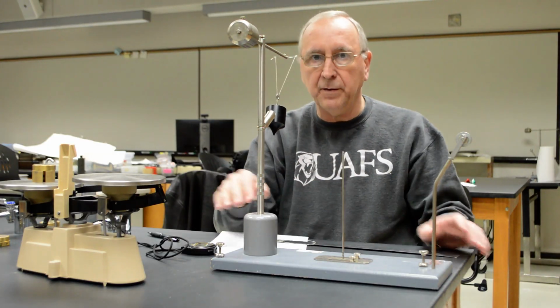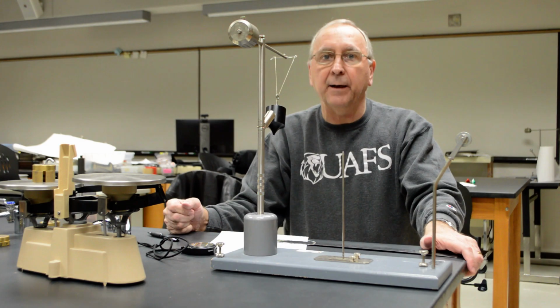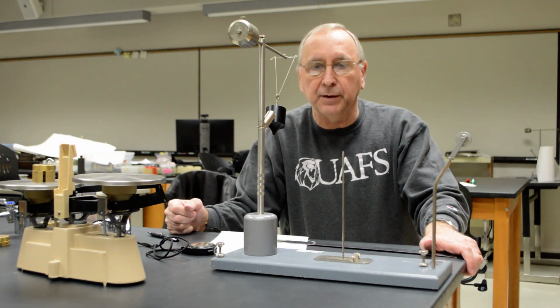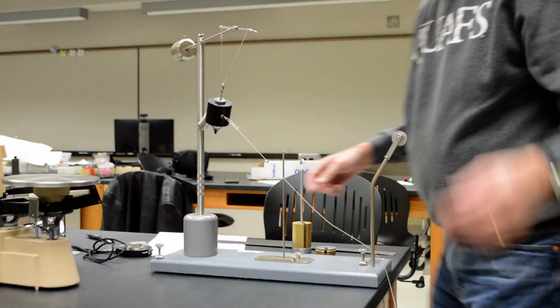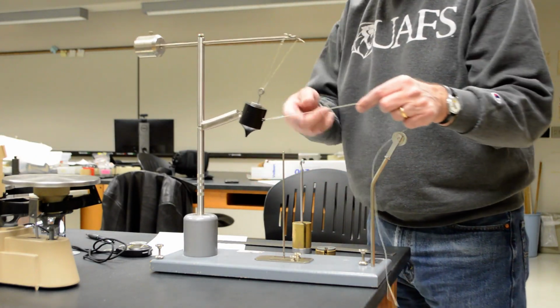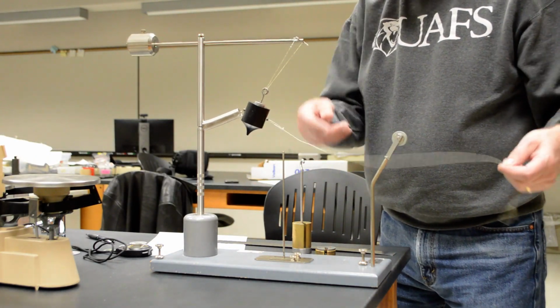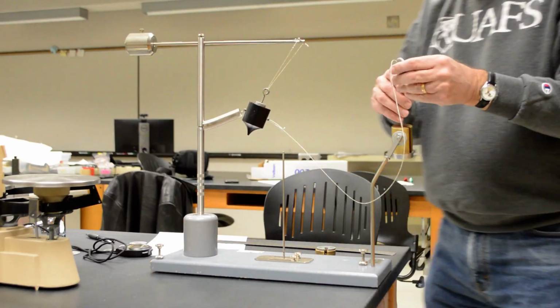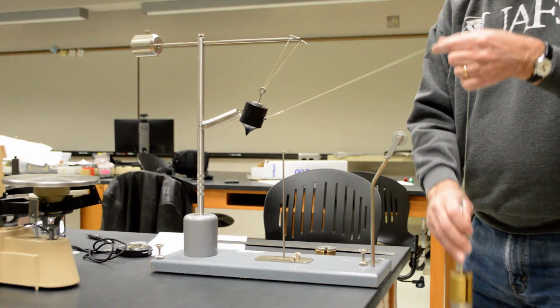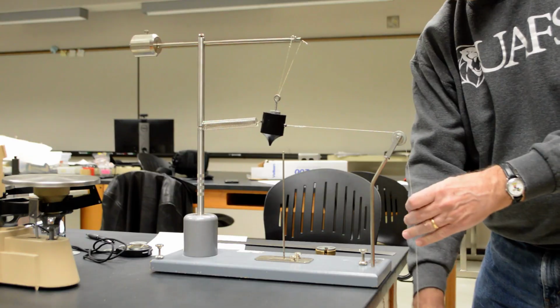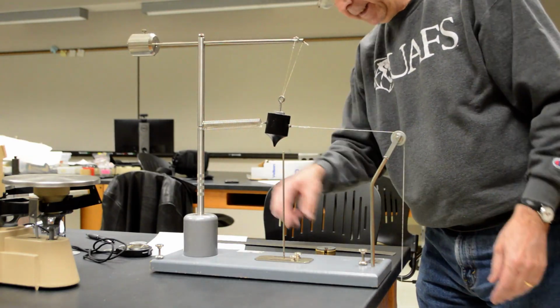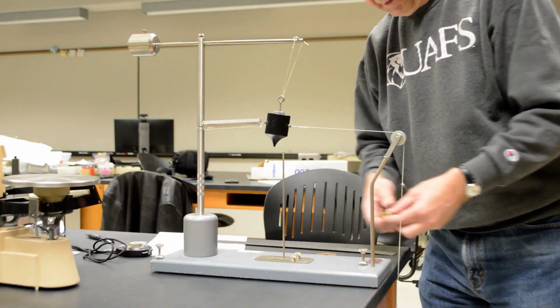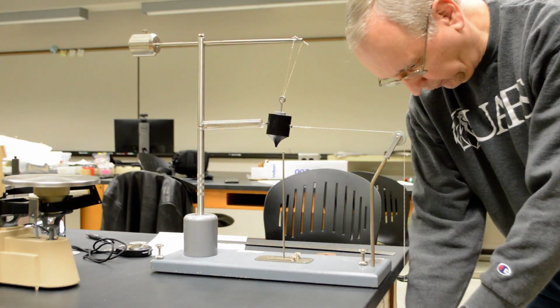So before I do that, I'm going to go ahead and pause the camera and get that part set up. Alright, now I've attached a string onto the bob, and I have a weight hanger. And I hang this over the pulley. And I'm going to put enough weights until I get the pointer on the bob lined up with the pointer of the circle.